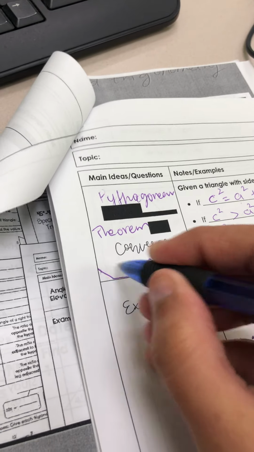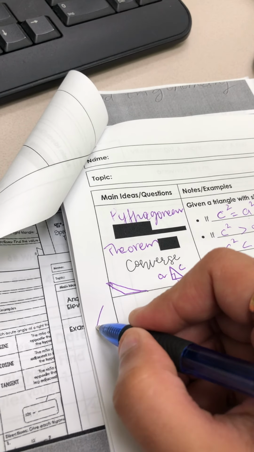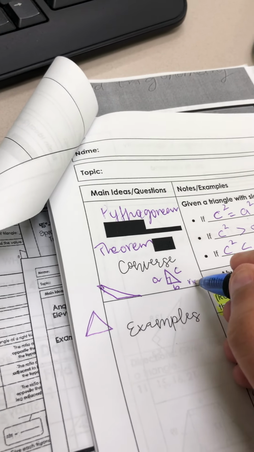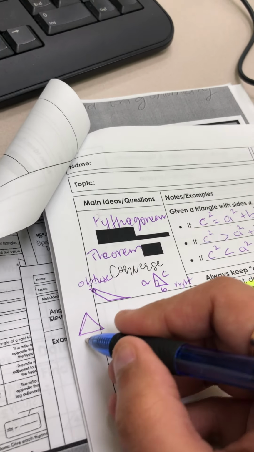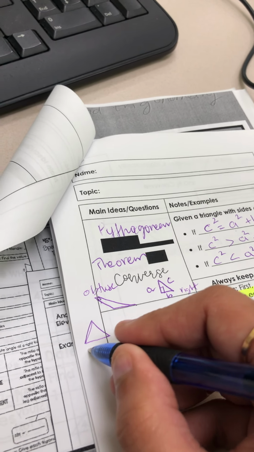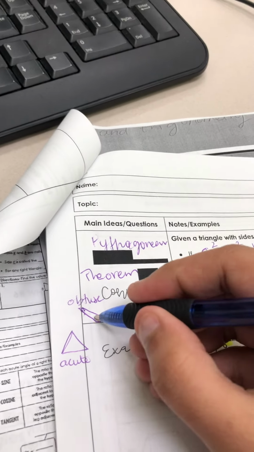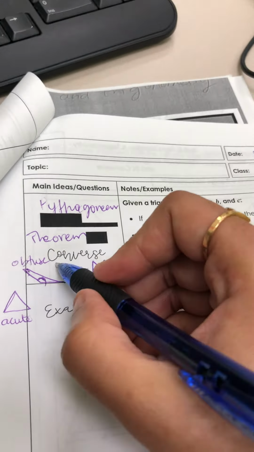It's an obtuse triangle, it's like this. And if it's an acute triangle, it is going to be like this. In an obtuse triangle, one of the angles is obtuse. C will always be the biggest side.